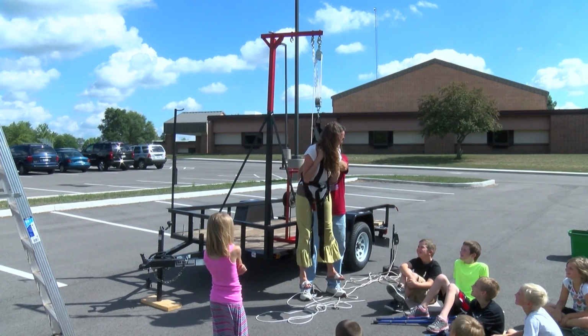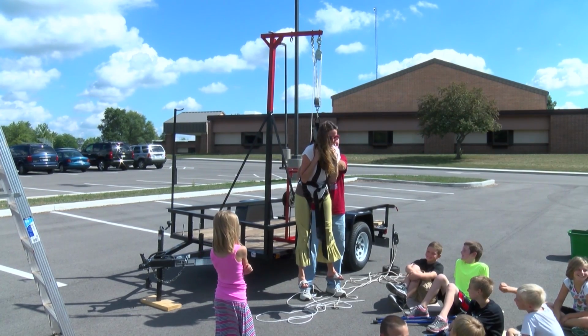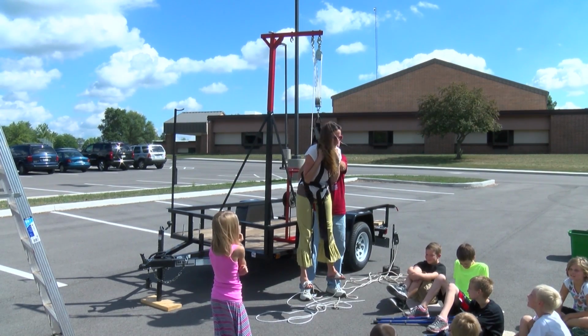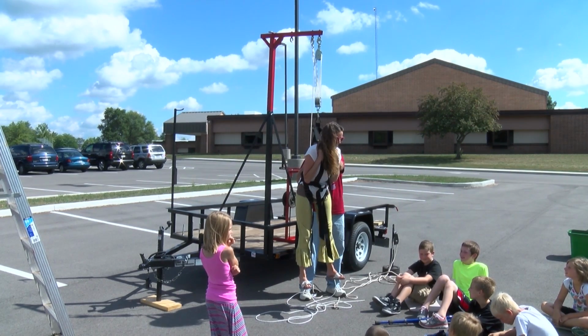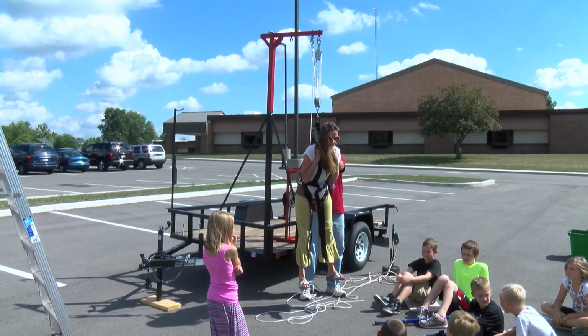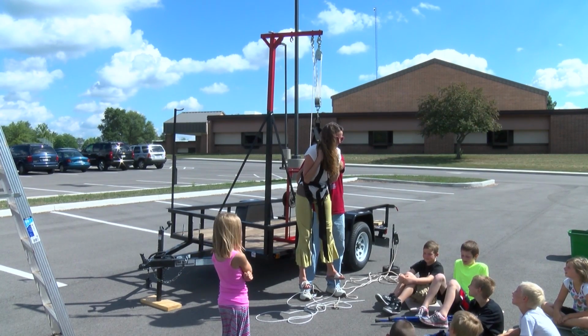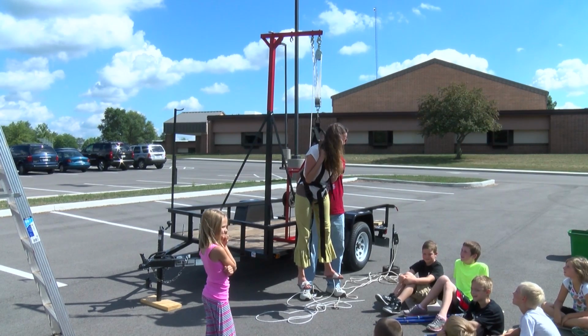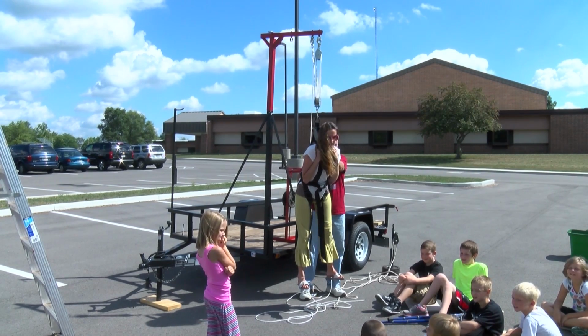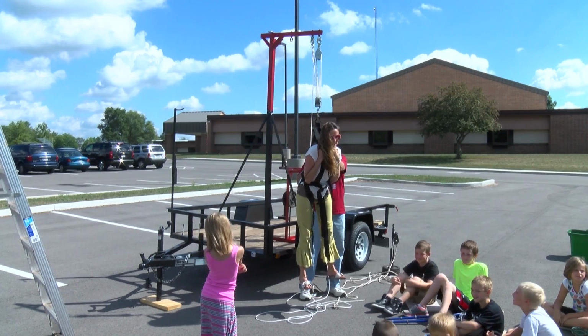How much force at an 8-to-1 mechanical advantage does it take to lift 100 pounds? What is 100 divided by 8? I don't know. Let me give you an easy one. 100 divided by 4. What's 100 divided by 4? I'm just guessing 112. Yeah, 25.